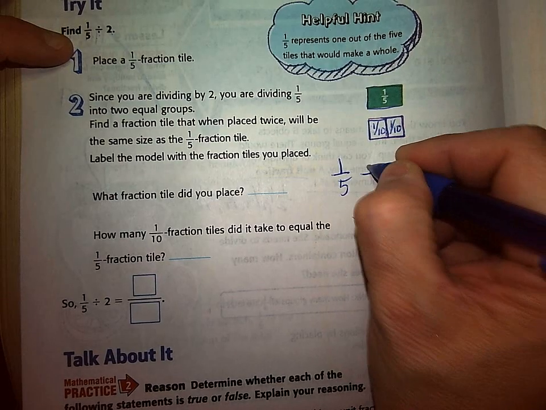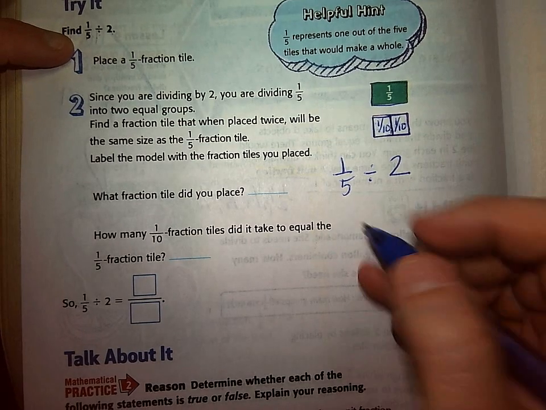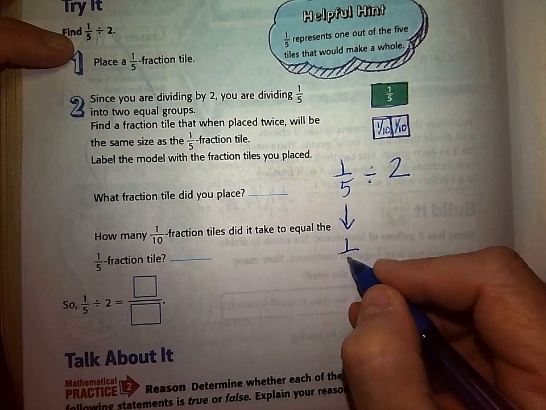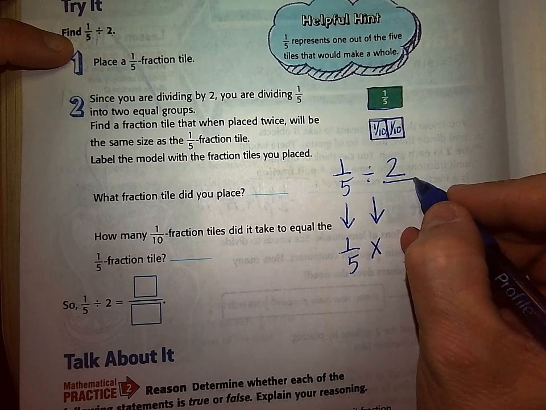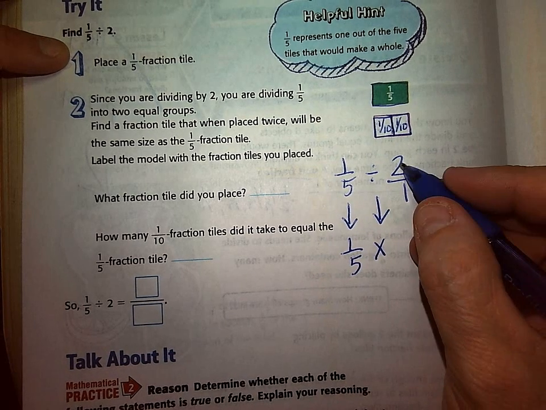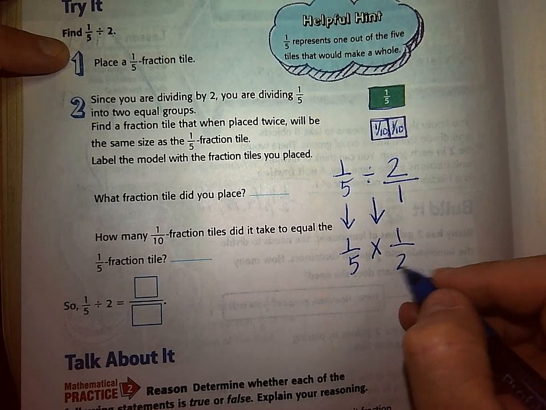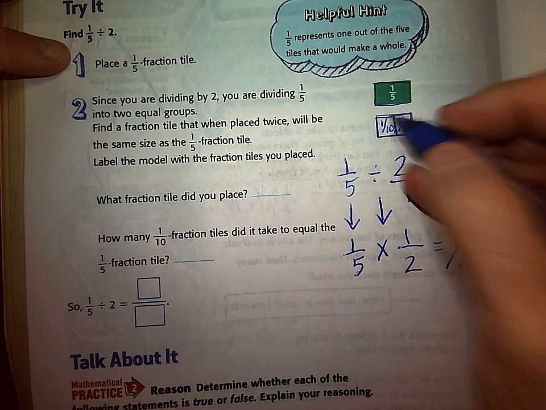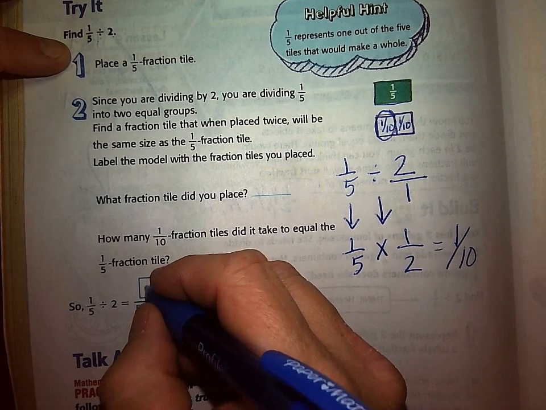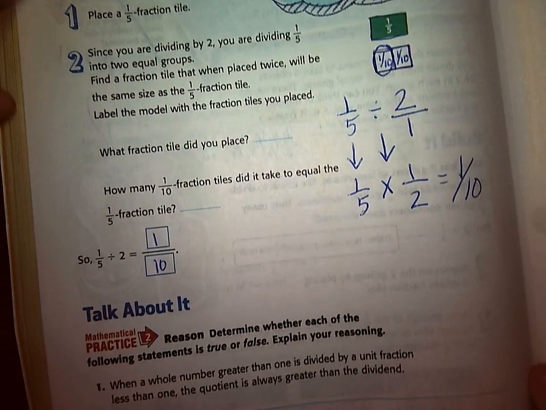1/5 divided by 2. Keep the first one, always. Change the sign, flip the last one. 2/1 becomes 1/2. 1 times 1 is 1. 5 times 2 is 10. You see that half of it is 1/10. Half of that is 1/10.